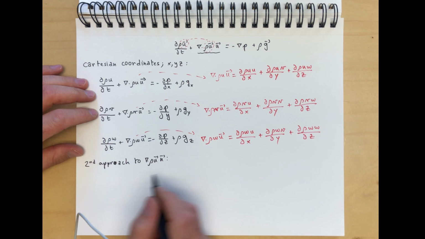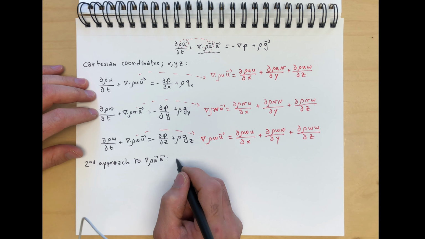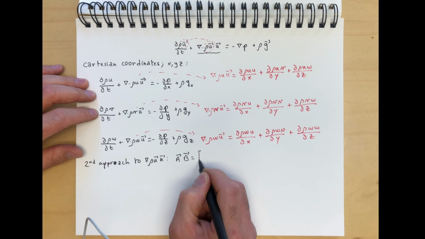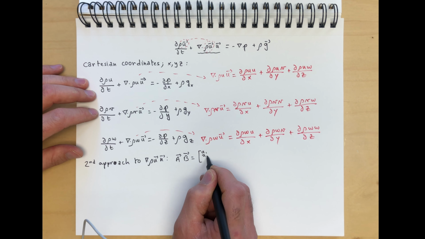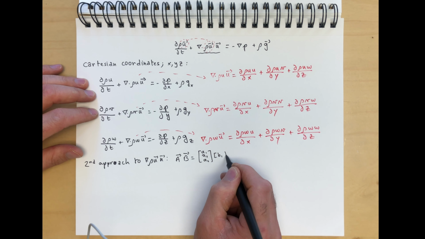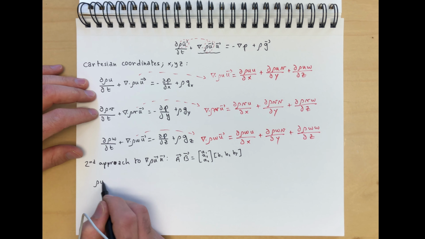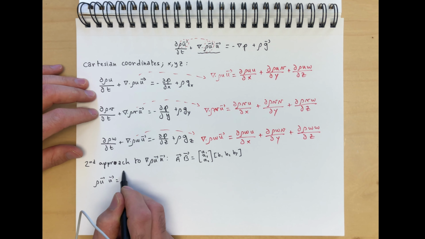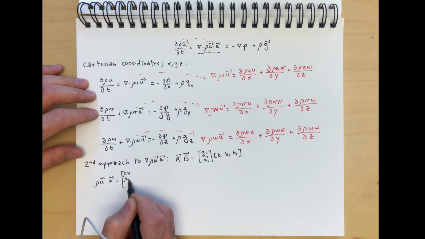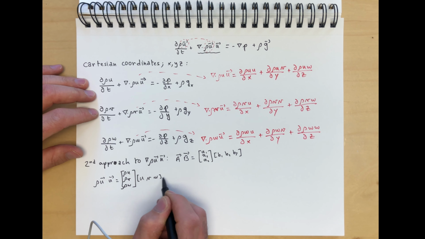So first remember that the dyadic of vectors a, b, the way we wrote that was a1, a2, a3 times b1, b2, b3. So our rho u vector u we're going to write as rho u, rho v, rho w times u, v, w.